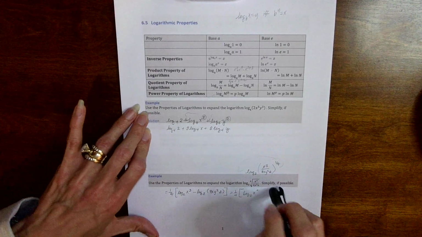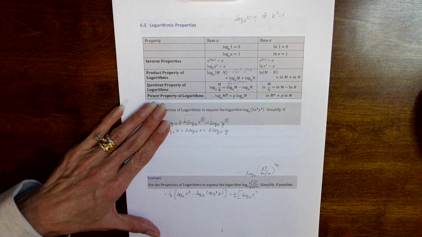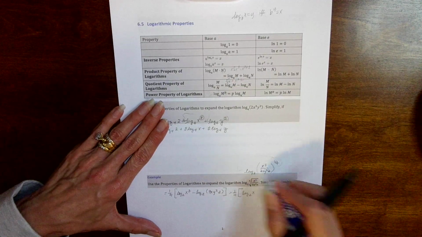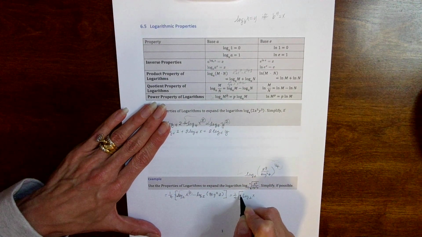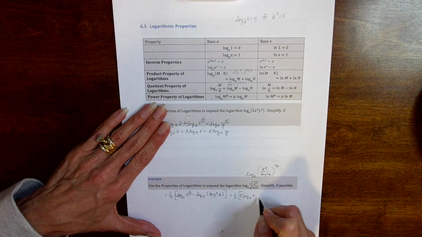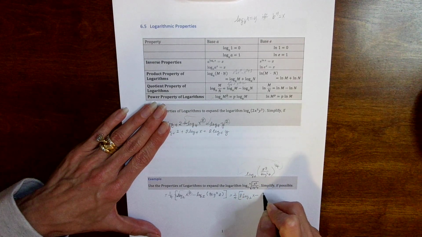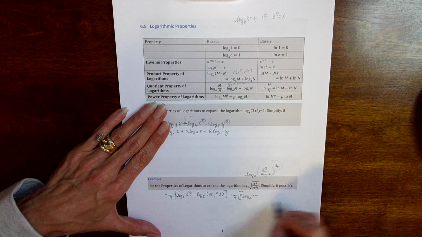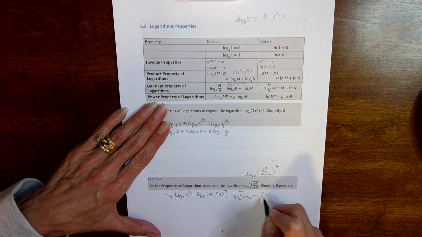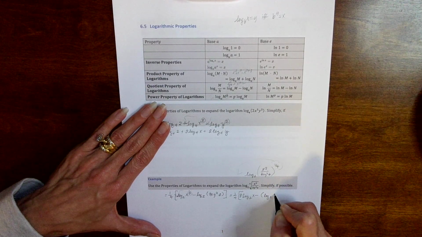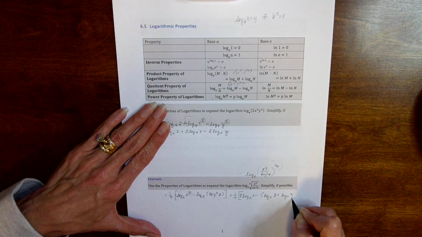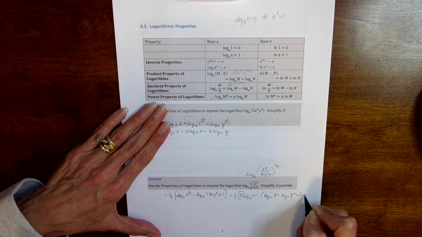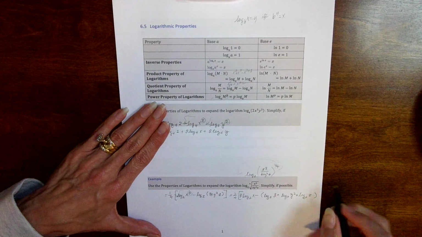Actually, I can go ahead and bring this 3 to the front. That's one less step I have to write, so I'm going to let this 3 come over here. So it's 3 times log base 2 of x minus, and now I'm going to have everything in these parentheses, log base 2 of 3 plus log base 2 of y squared plus log base 2 of z.